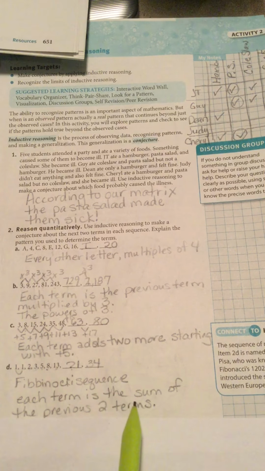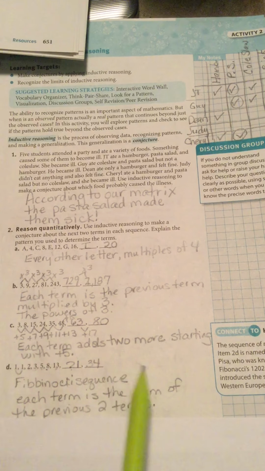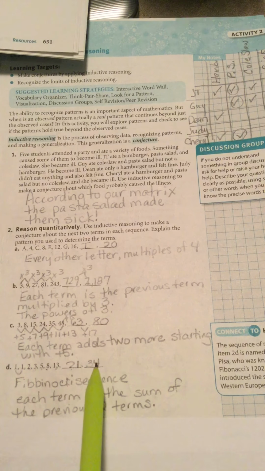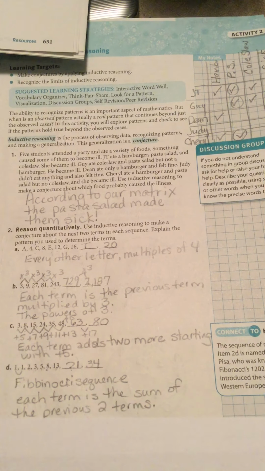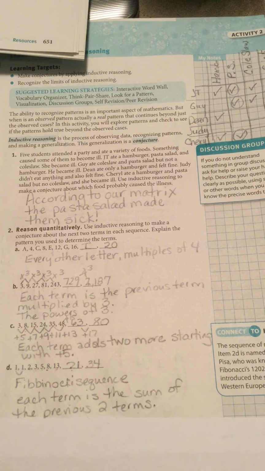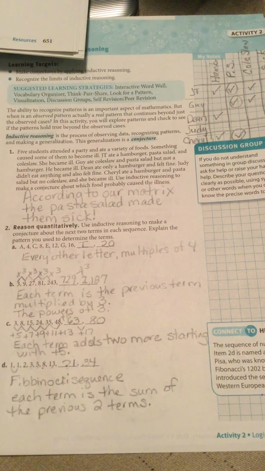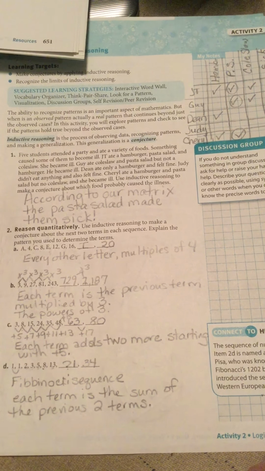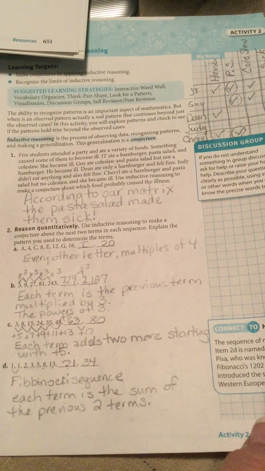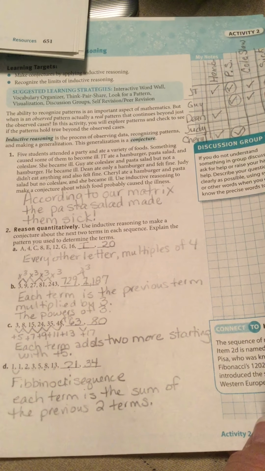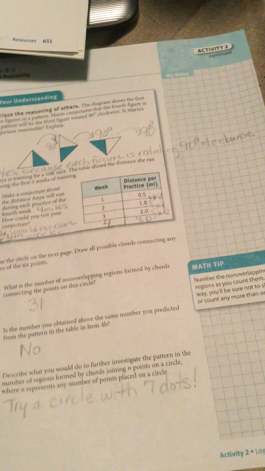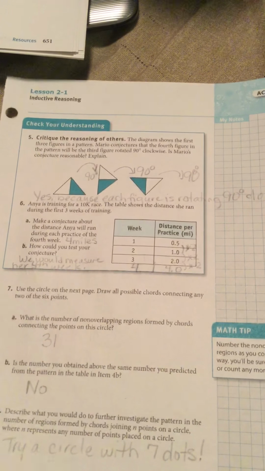And this sequence is really common in nature. It happens a lot in spirals and in different parts of nature. So each term is the sum of the previous 2 terms. That's how that works. So that's all of page 13, and when you're done with those, we're ready to move on. And we're going to go ahead and skip over to page 15 and look at this box right here.